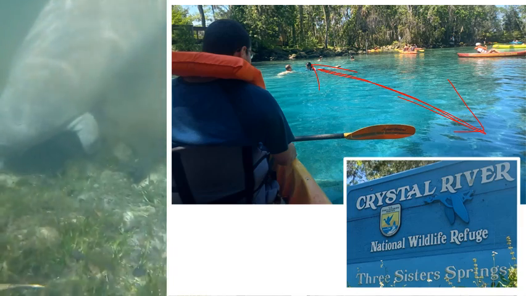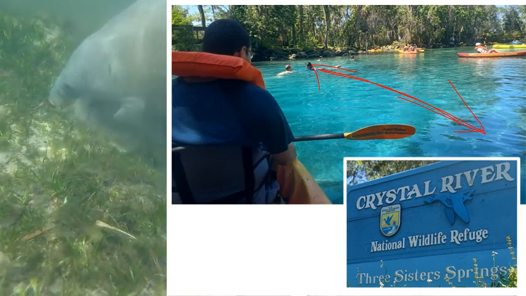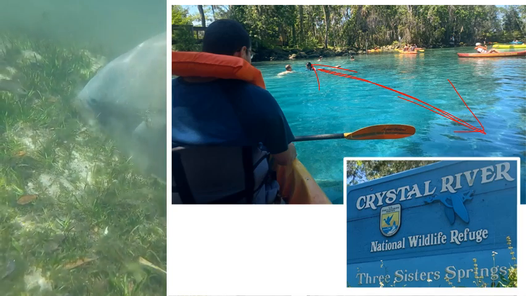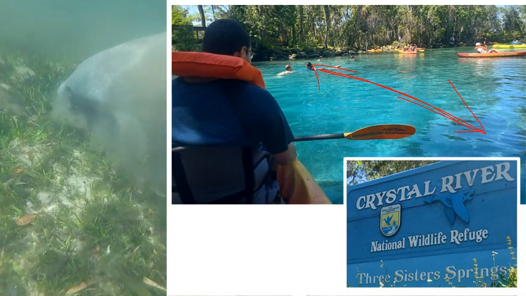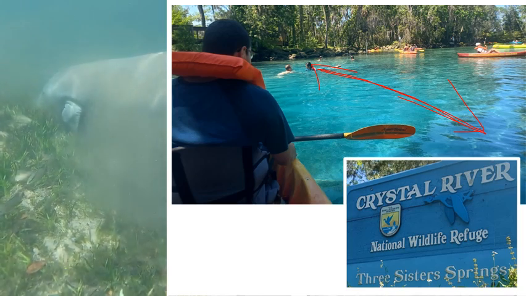And here's a guy that just had not left yet. He was a little late to leave. But in the wintertime, you go to the springs and it's wall-to-wall manatees. And it's one of the few places you can go and observe those manatees so clearly.